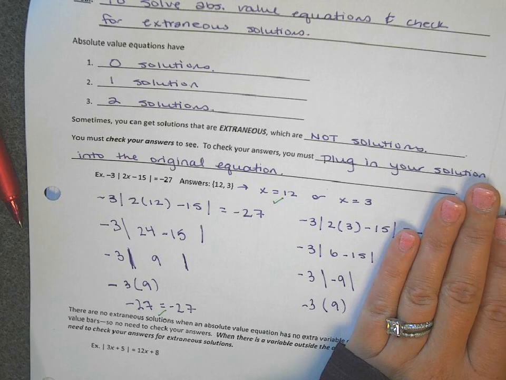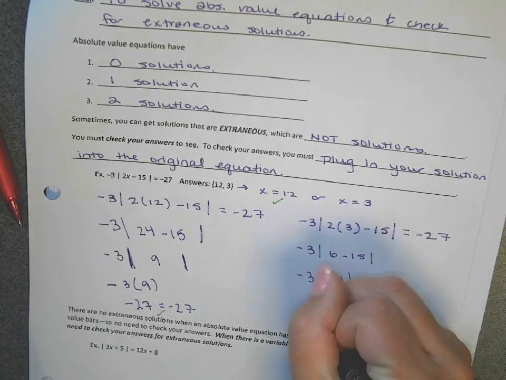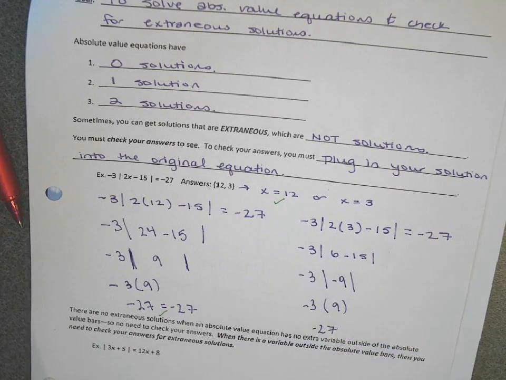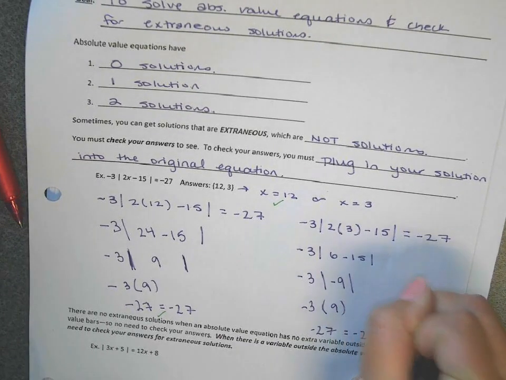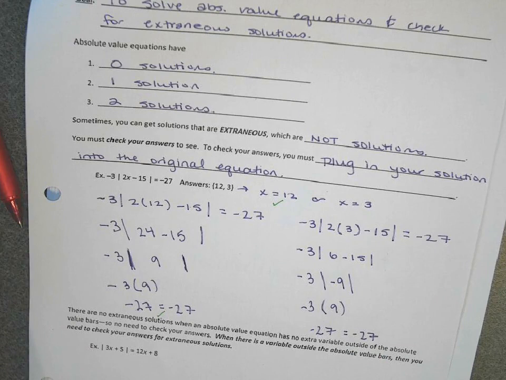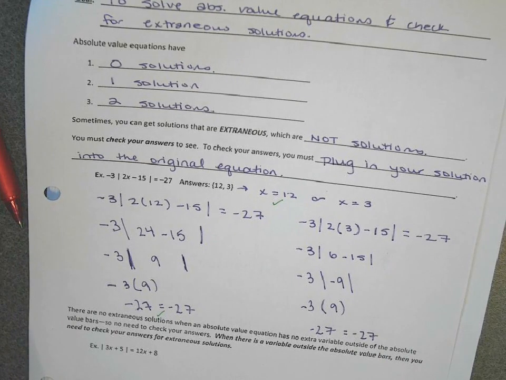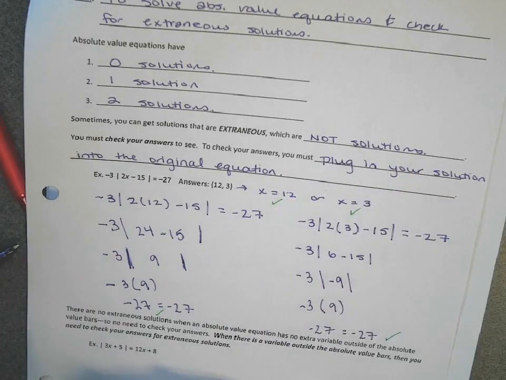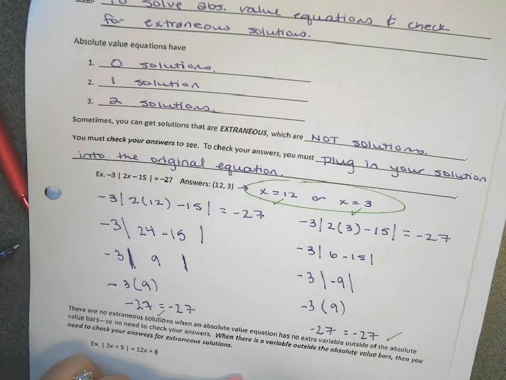Now what's negative 3 times 9? Negative 27. Simplify the right side. Oh wait, it's already simplified. Is negative 27 equal to negative 27? Yep. So I put a check mark. And both of those answers were solutions.